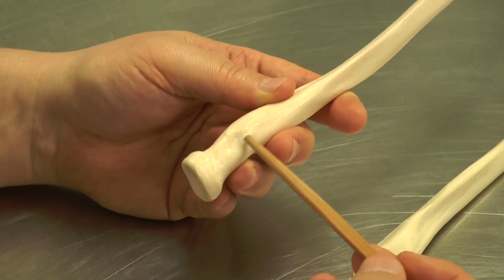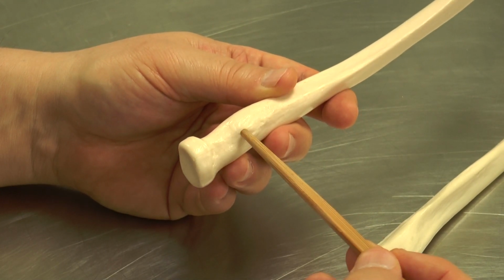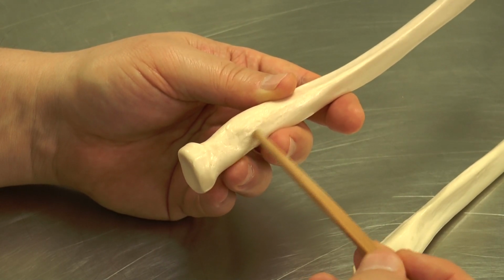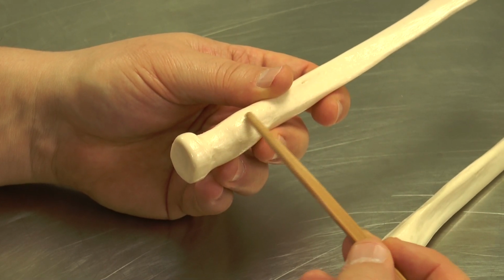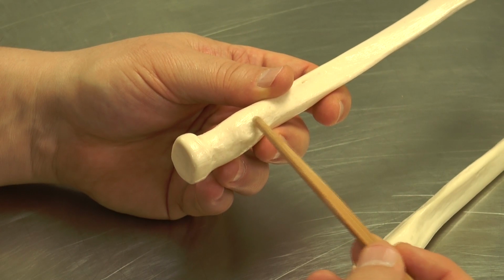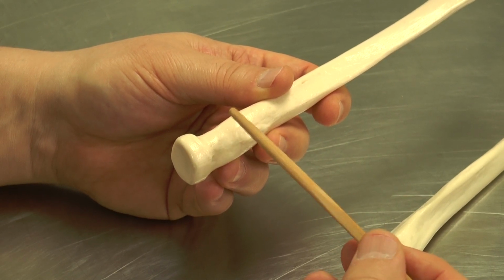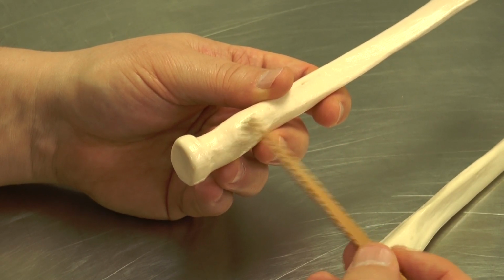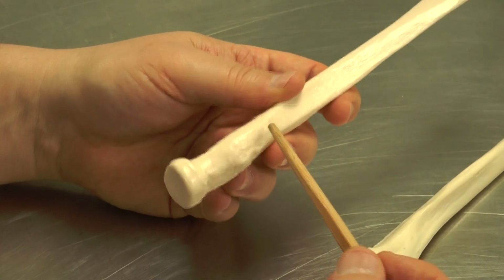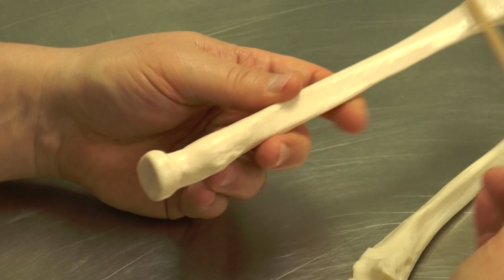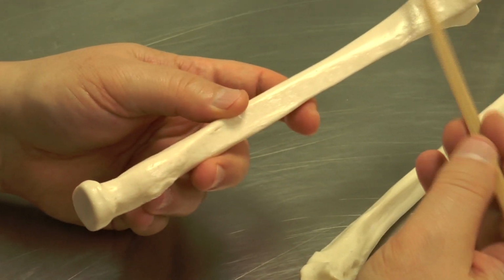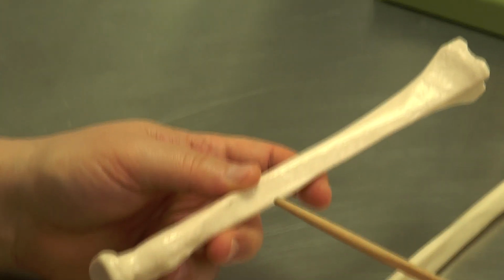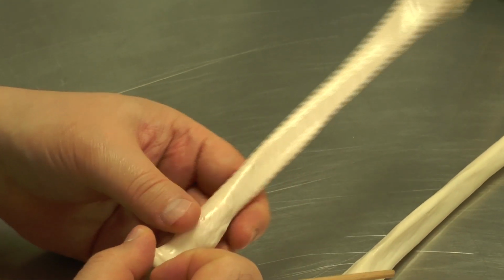So this is one of the important supinator muscles of the forearm. This is the tendon of the biceps brachii attaching to the rough surface of the tuberosity. In front, you have the smooth part of the tuberosity, and a synovial bursa attaches to this area. Below that, you have the body or the shaft, and then the distal end of the radius.